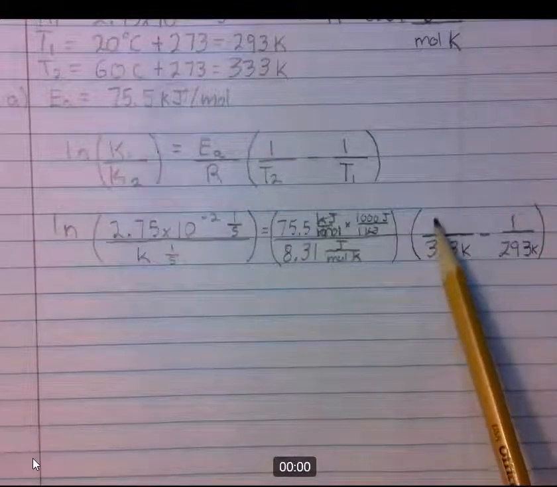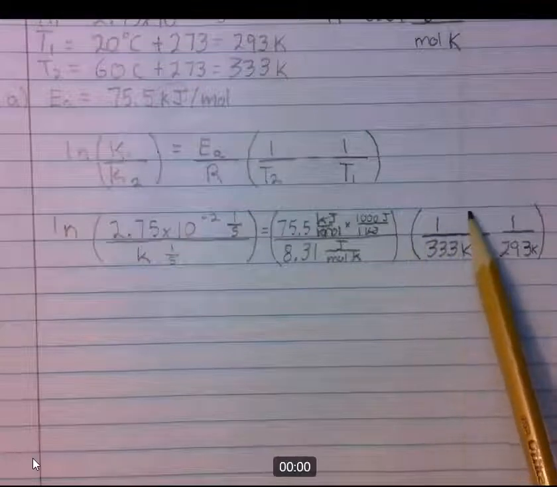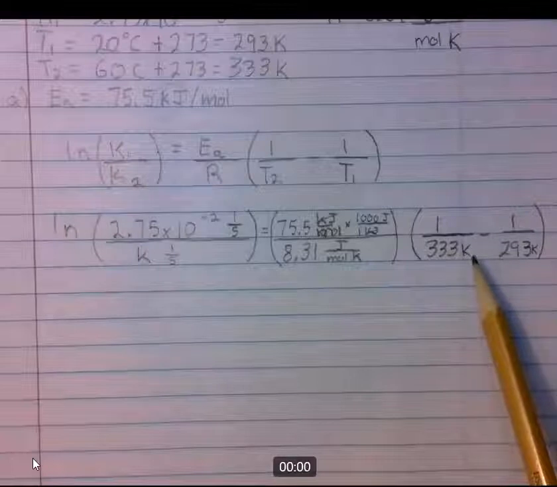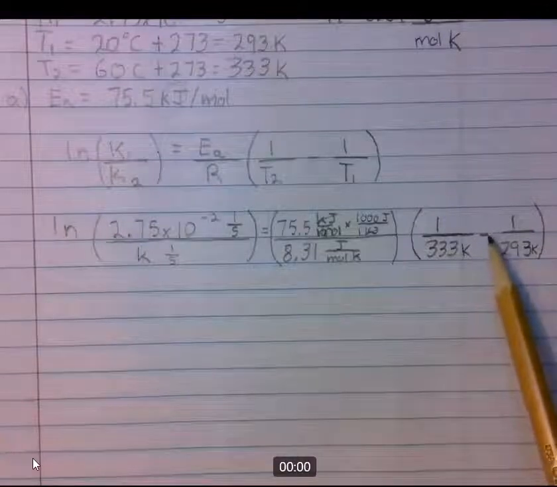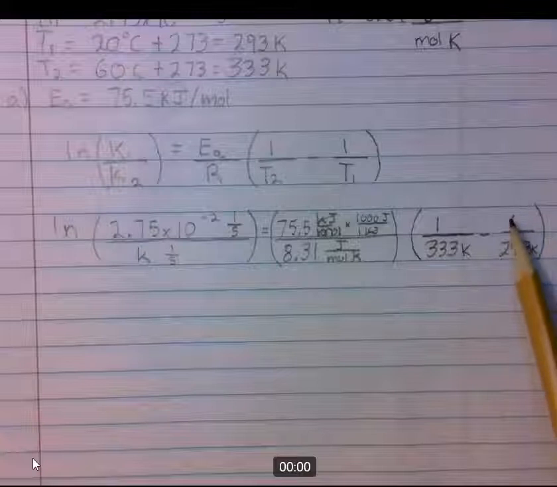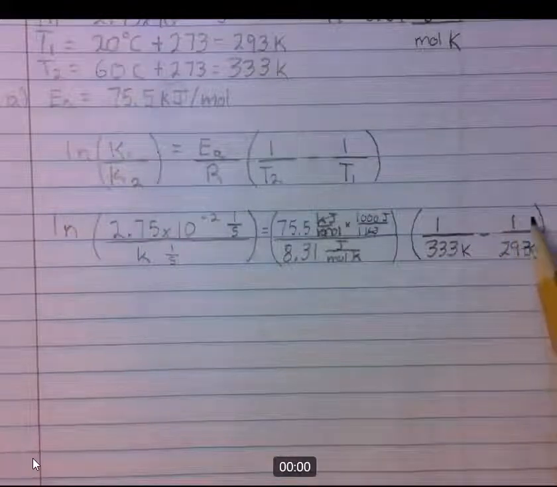If you're not sure, though, it's a good idea to put parentheses around 1 divided by 333, then a minus sign, and then another parenthesis, 1 divided by 293, and close that parenthesis.